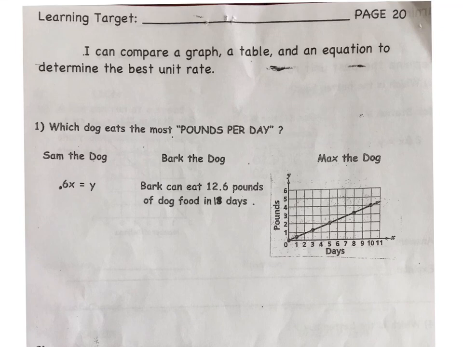Welcome to page 20 of Accel Pkt number 4. On this page, we see our I can statement. I can compare a graph, a table, and an equation, and take those three things and determine which one has the best unit rate for the proportional relationship.